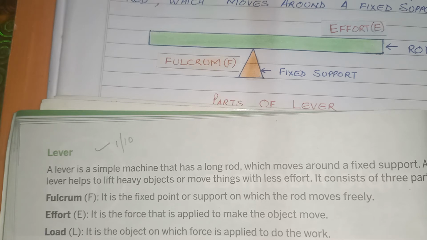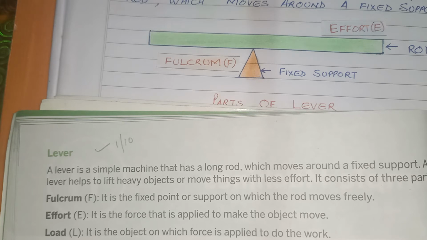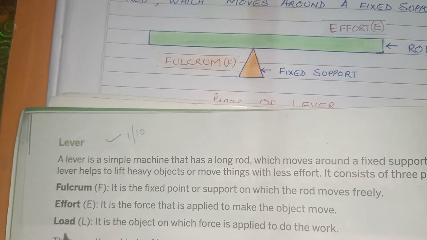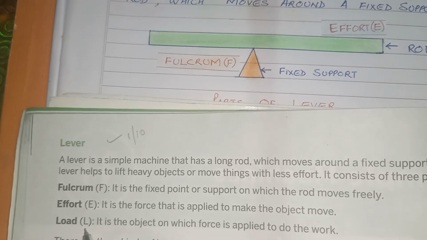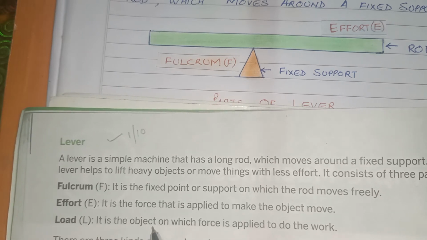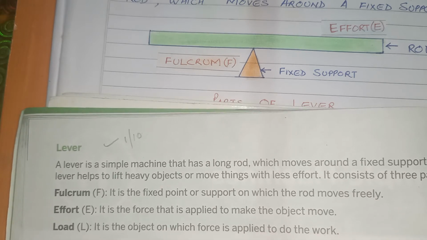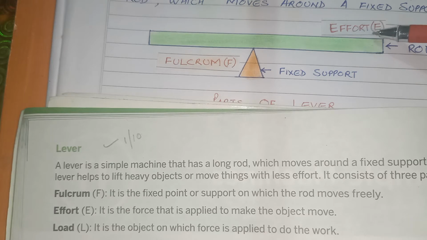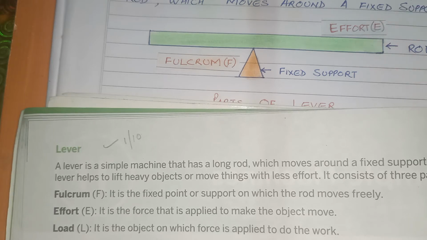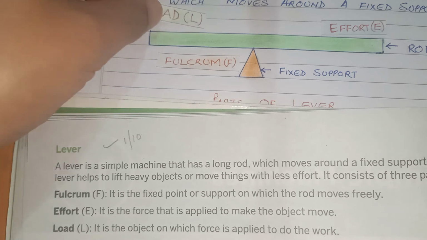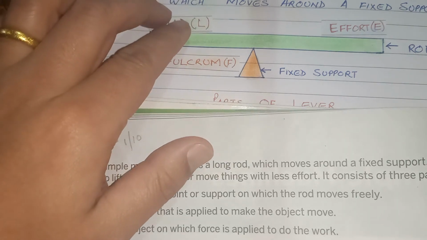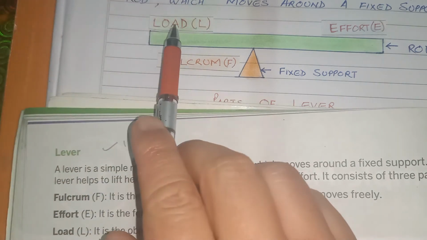Now at one point of the rod we need to keep the load. So let us see what is load. Load, which is also denoted by L, is the object on which force is applied to do the work. So we have to apply effort, and this effort needs to do work on a certain object. That object is called load. So if I keep the object over here, this will be called load.